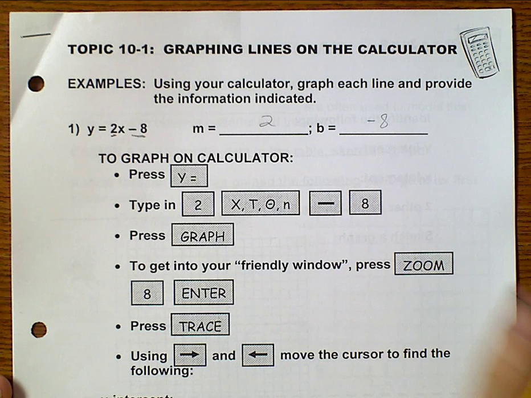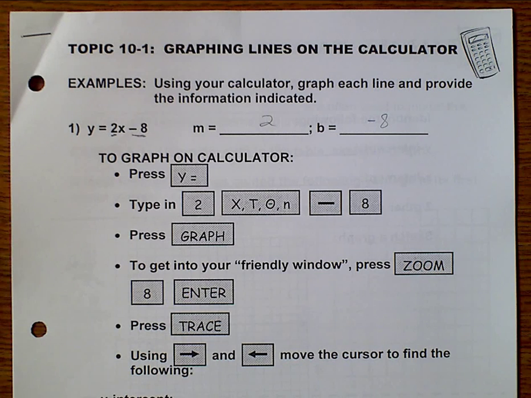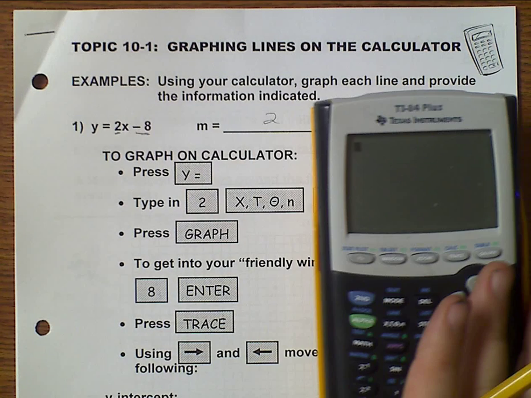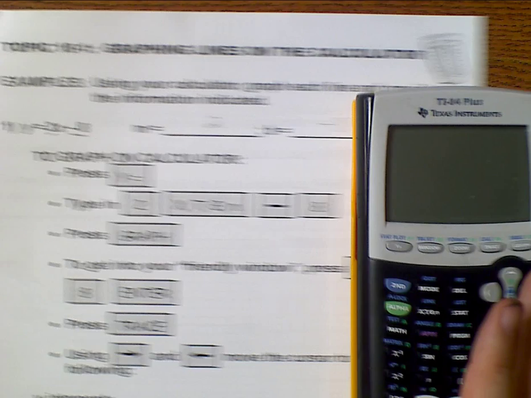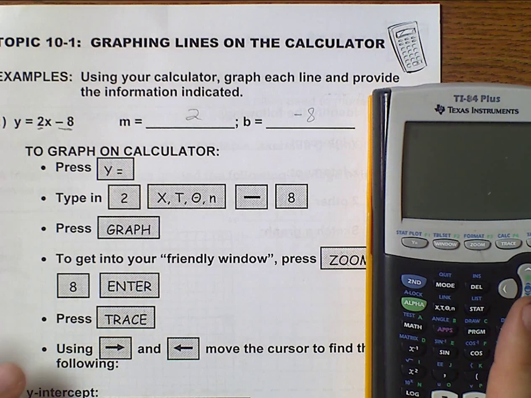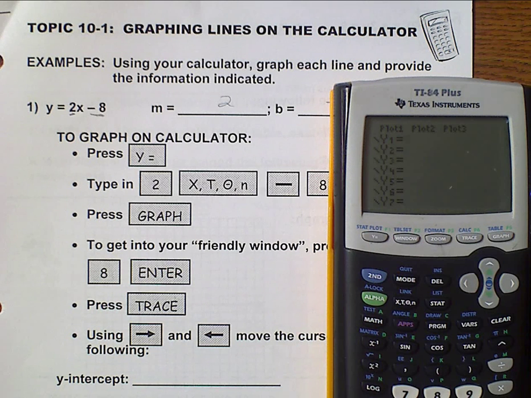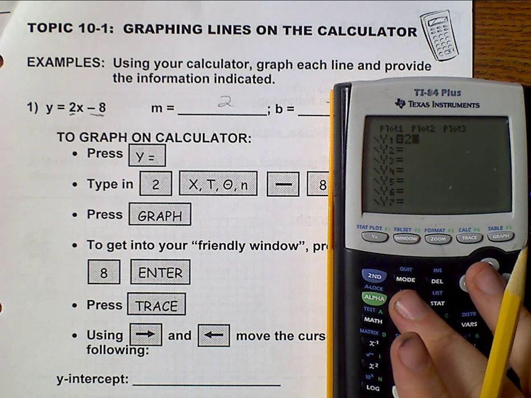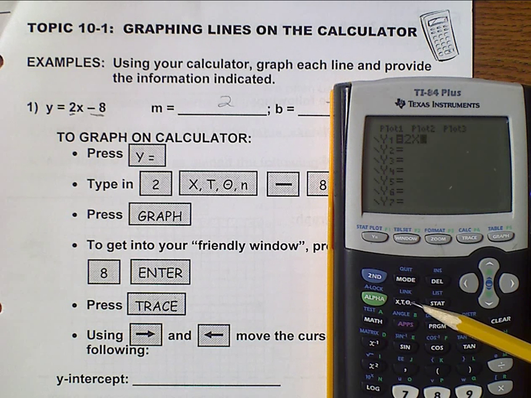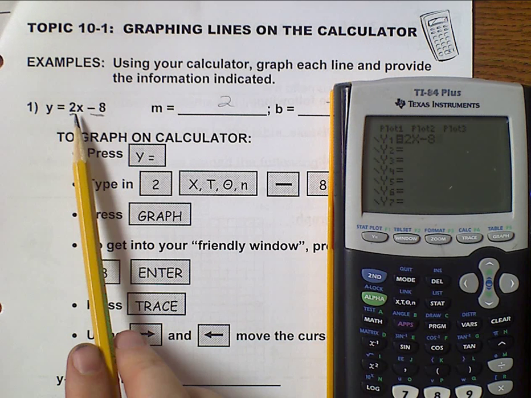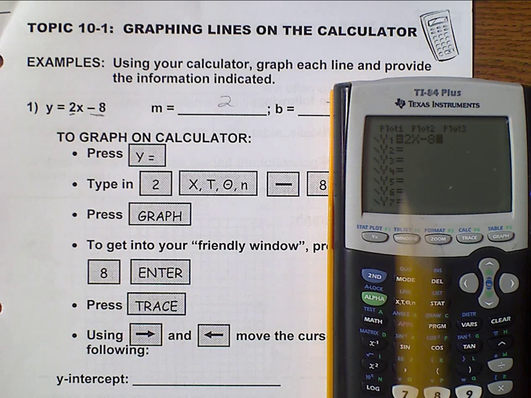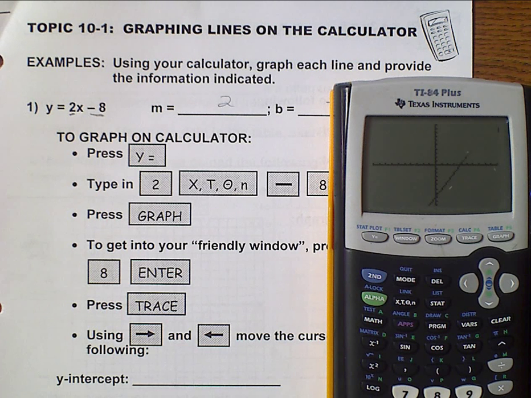And now, we're just going to go ahead and type this into the calculator. So for my calculator, I'm just going to follow the instructions on here. So I'm going to go to y equals. I'm going to type in my equation. That would be 2x. Now the x is this little symbol right here. Minus 8. And notice it looks the same over here as it does here. And then I hit graph. And as you can see, I have a graph.